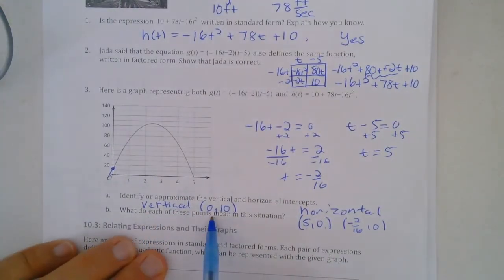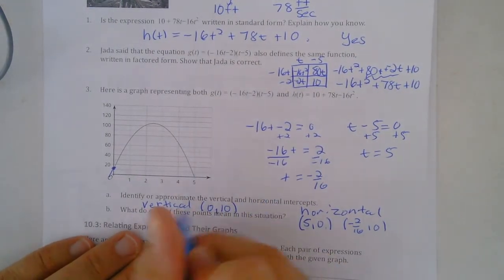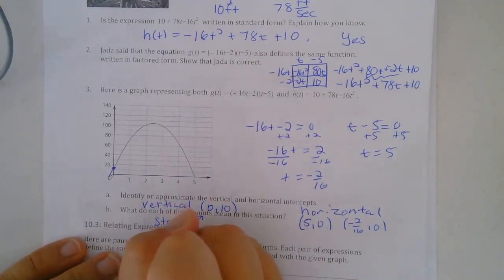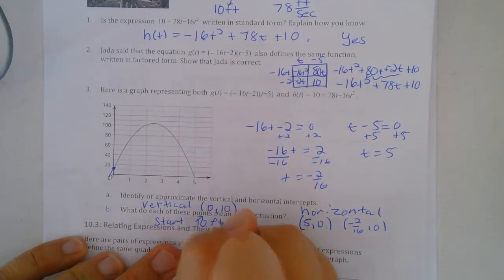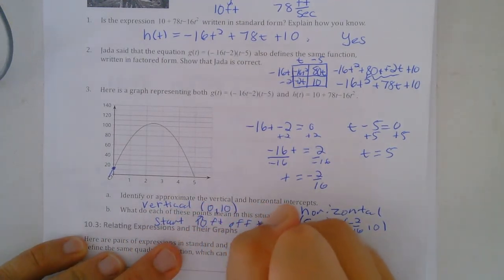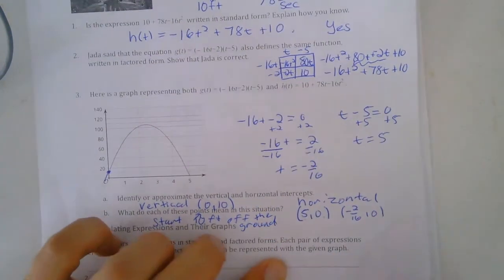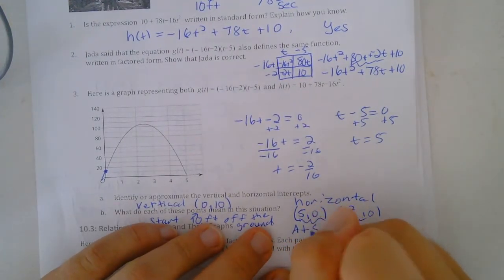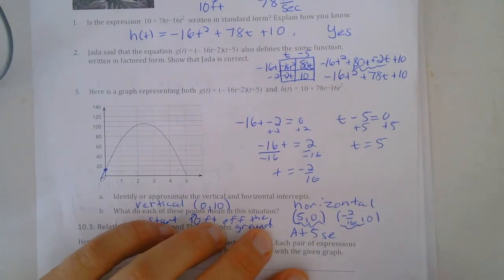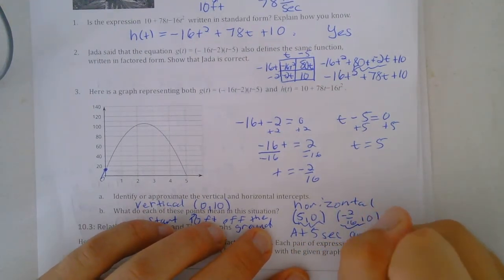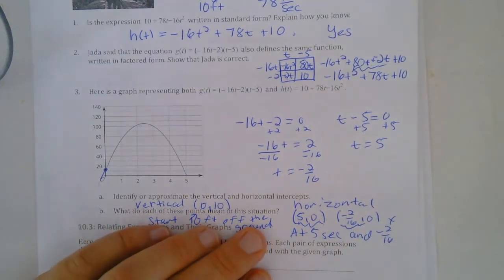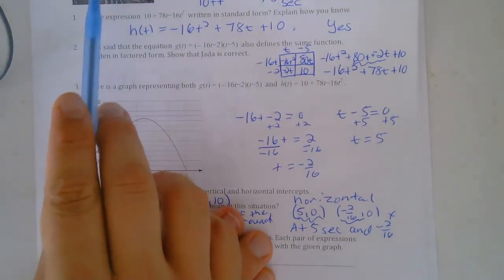So what do these points mean? Well, the vertical intercept means that you start 10 feet off the ground. And then lastly, these 2 points mean at 5 seconds, and negative 2/16 of a second, which really doesn't make sense in our model, that the object was at the ground.